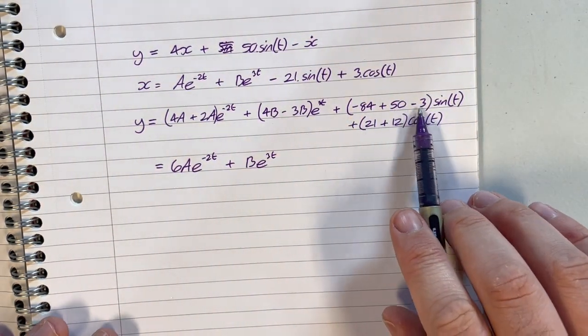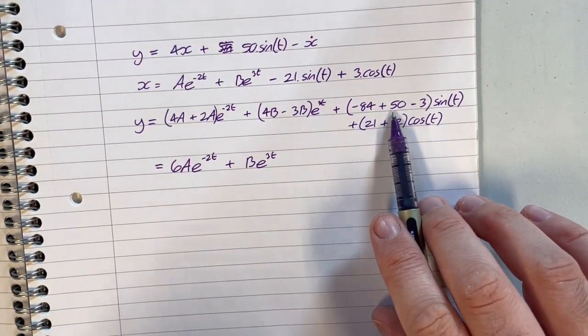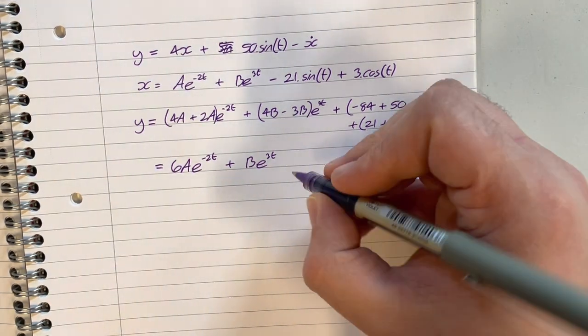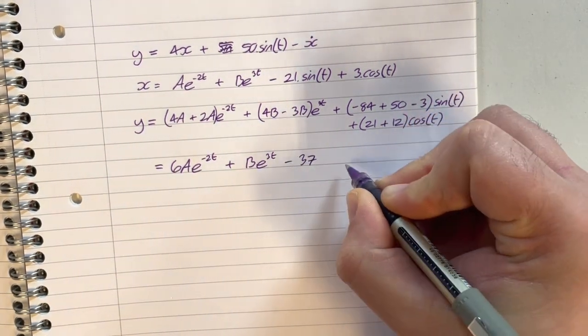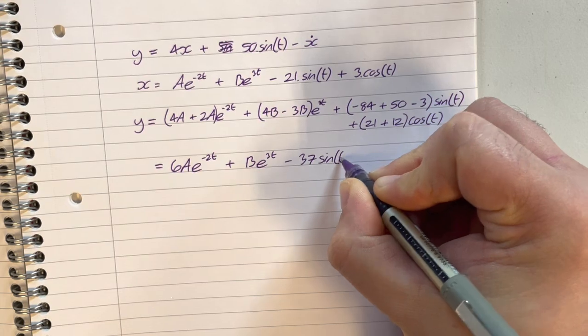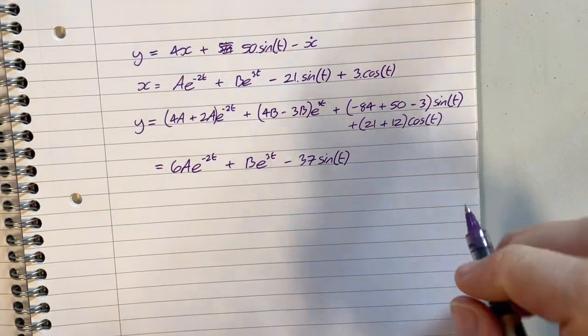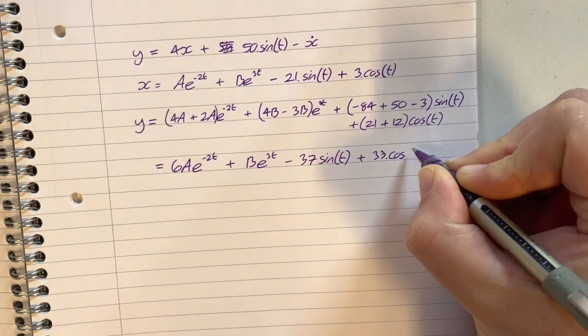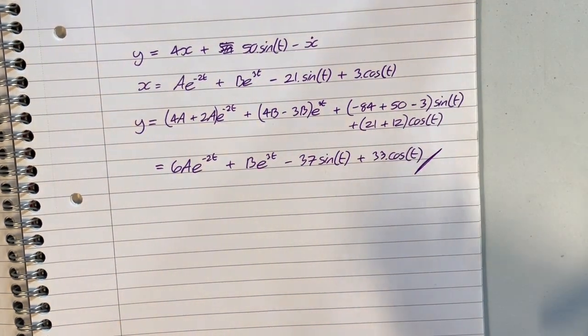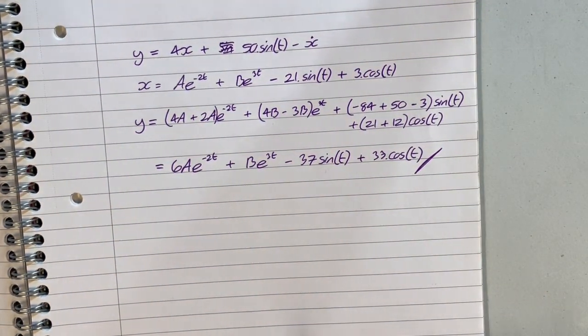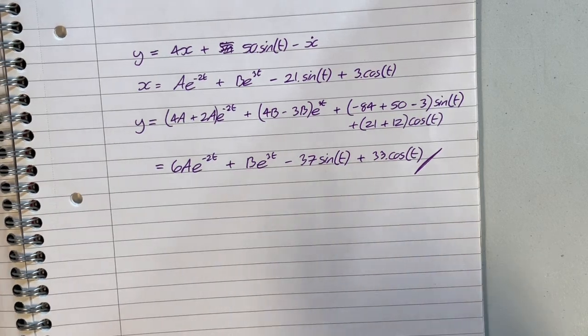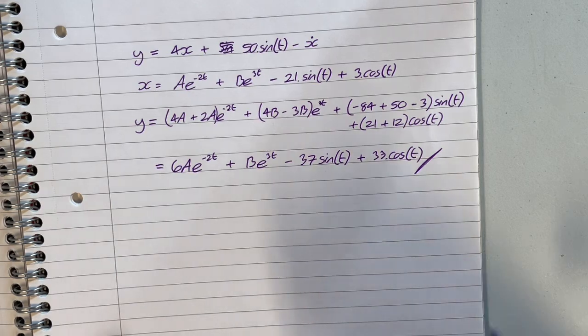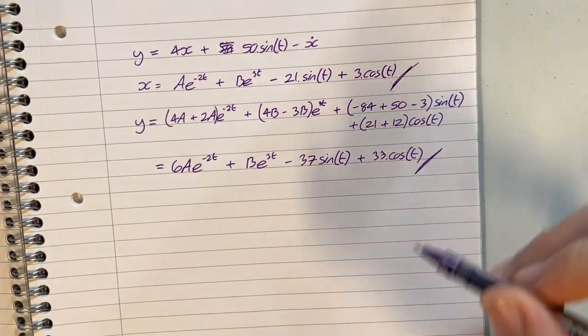And then we've got 87 minus 50 is 37, so minus 37 sine of t, and then we've got 21 plus 12, which is 33, times the cosine t. And that's the general solution for y in terms of t, with the arbitrary constants from our definition of x.